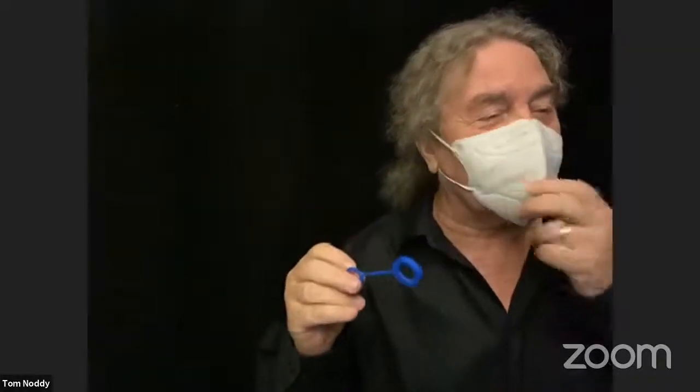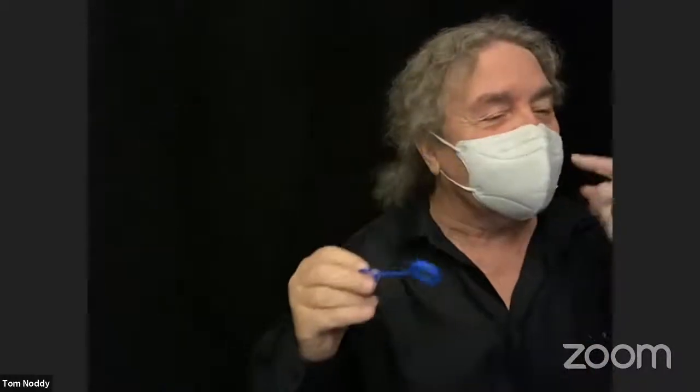Cool. Hey. All right, I am ready. We're going to do some safe bubble blowing here, with a mask. How can you blow bubbles with a mask? It's actually one of the tests for a good mask. If you can blow a bubble through it, it's not working. You don't. Okay, never mind. That's not going to happen.